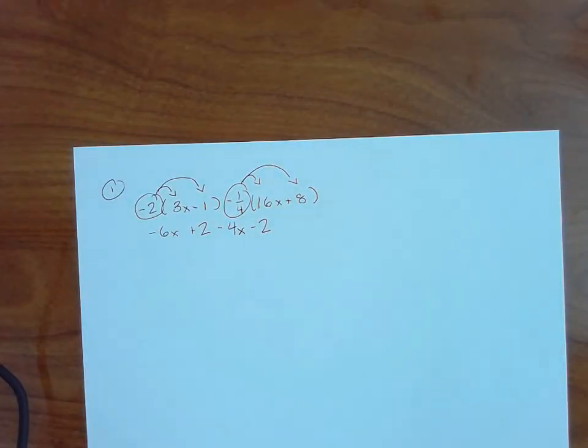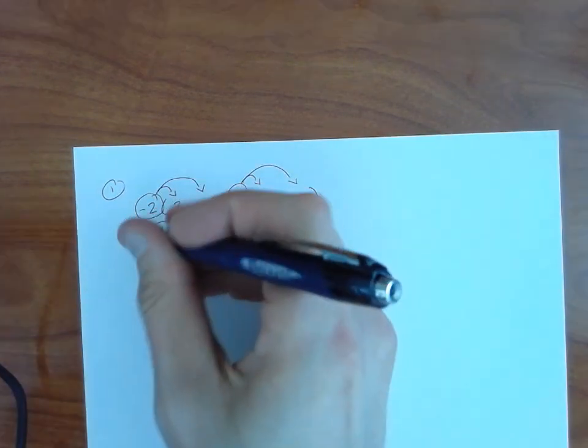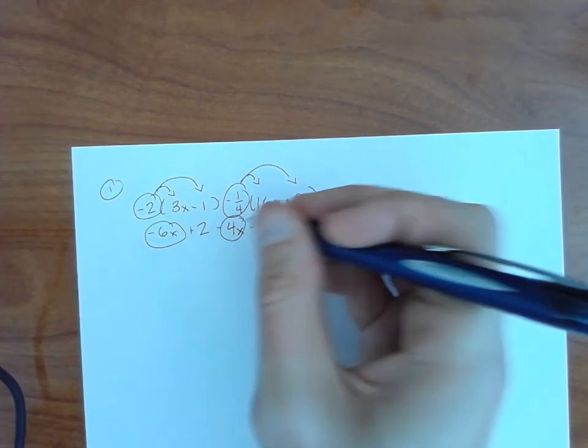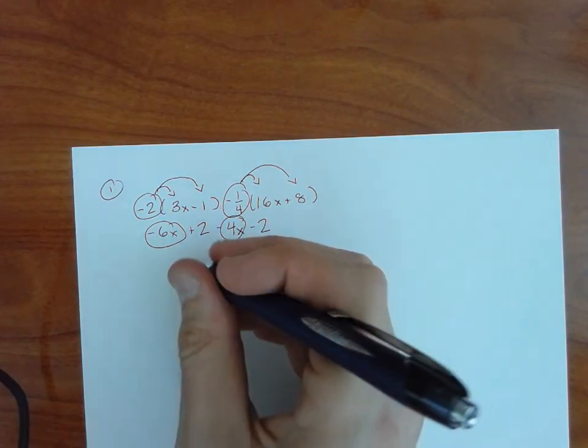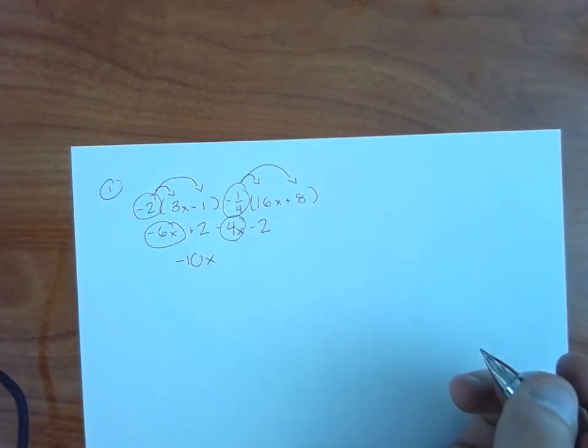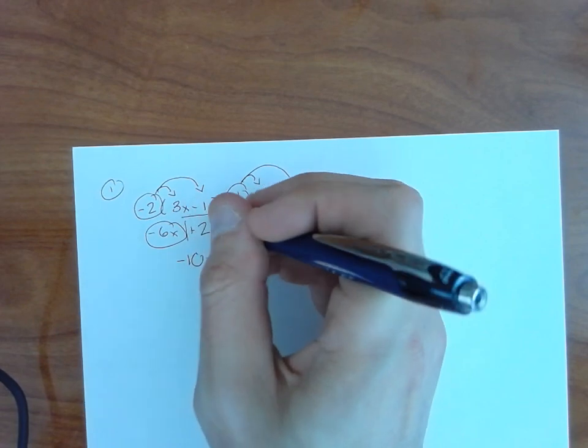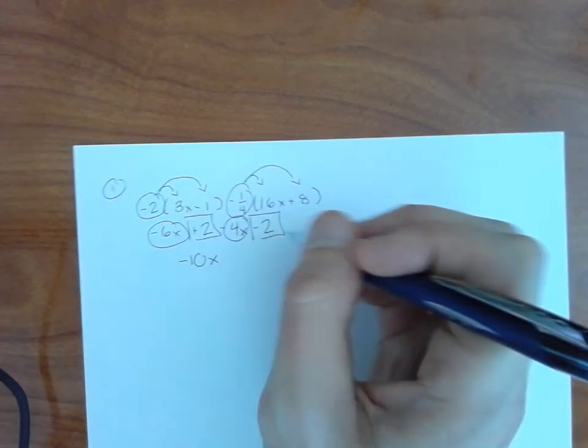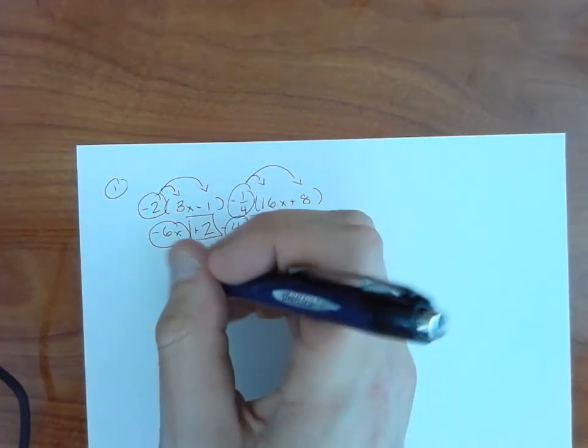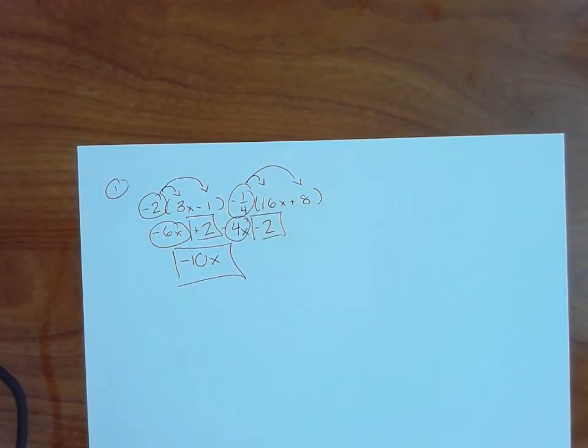Once you distribute, your next step is to combine like terms. So, I see I have a -6x and a -4x. That's going to be a -10x. I have a +2 and I have a -2. Those are going to cancel. So my final answer is -10x.